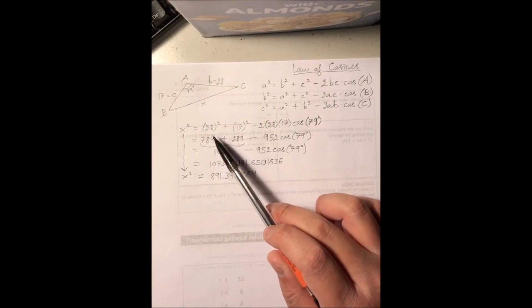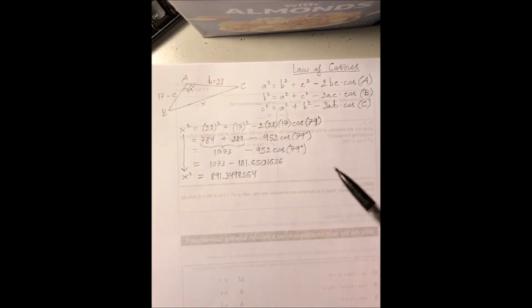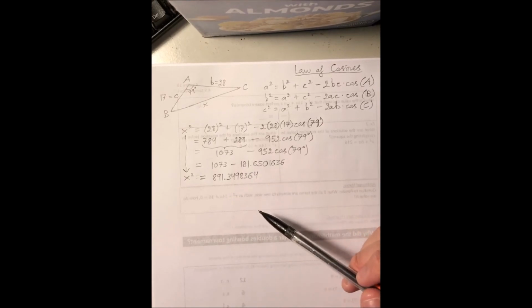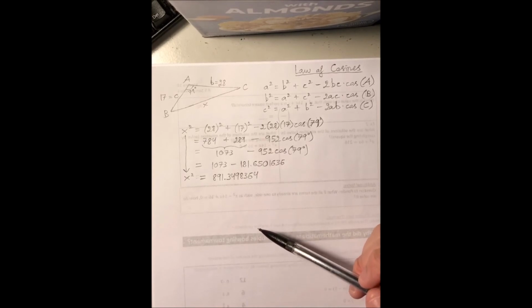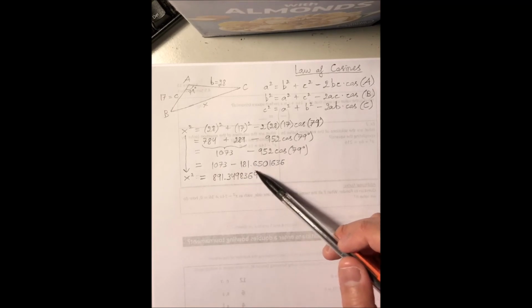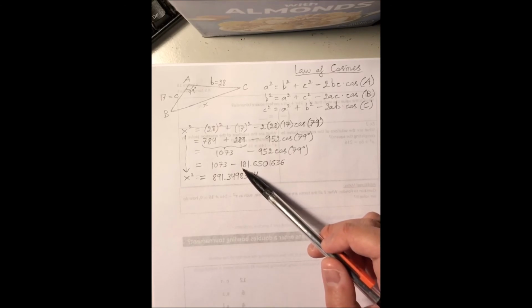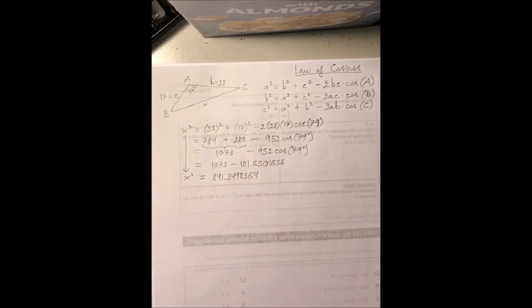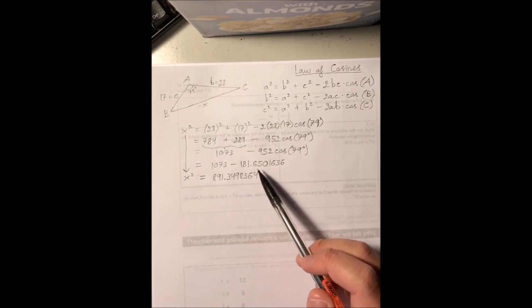Now notice that we always have to write down every step, okay? In the middle of writing down the work, do not round your numbers. Always do that at the end when you get your final answer. So when I get this decimal number here, I could have rounded it to the nearest hundredth, but instead I leave it in its original form, and the same thing when I subtract the decimal from 1073.